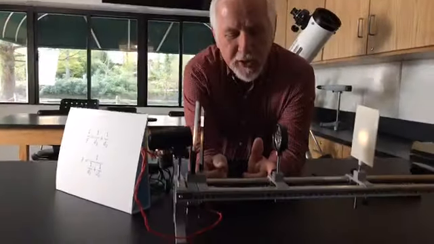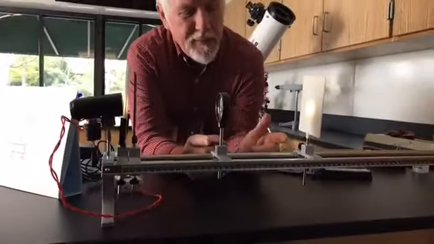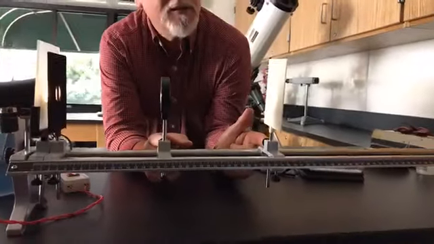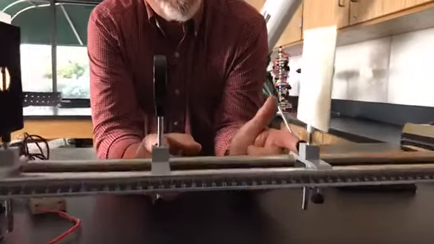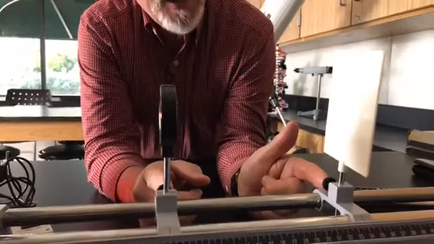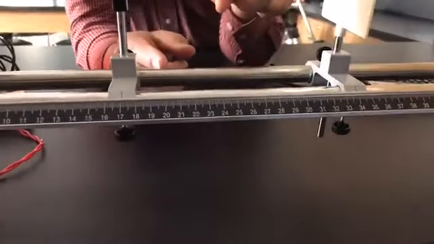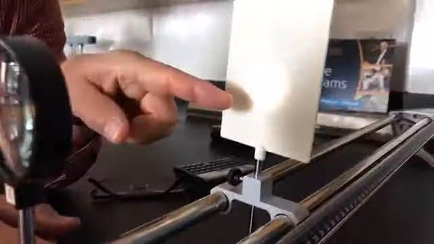Now, that's the object distance. Again, how far the object is from the lens. Now, the image is going to form over here on the screen. And that distance we're going to call the image distance. Now, if you bring the camera around so you can see the image, it's all blurry. It's a big blob of light there on the screen.